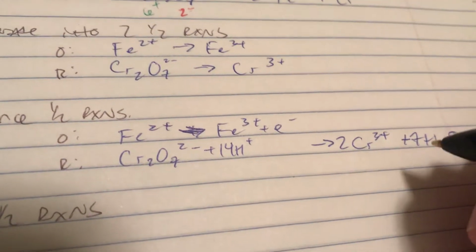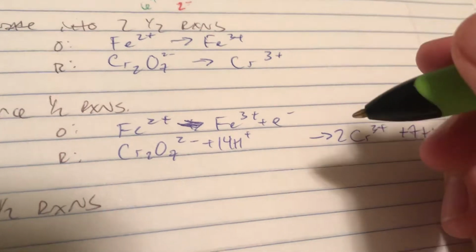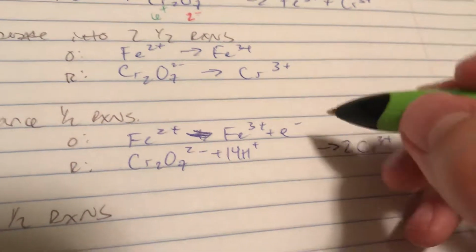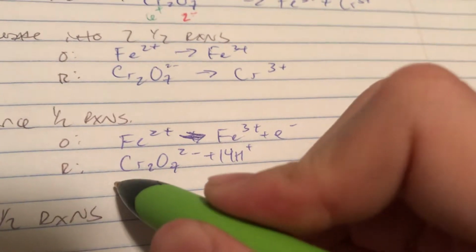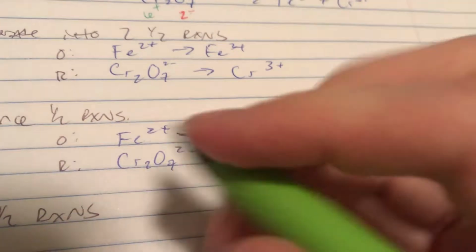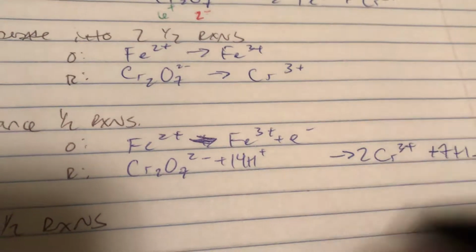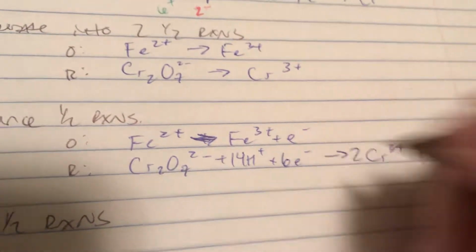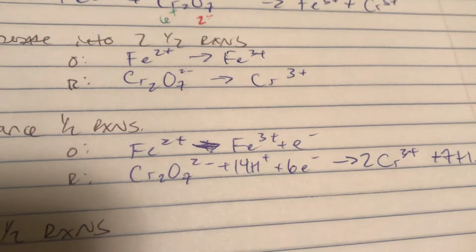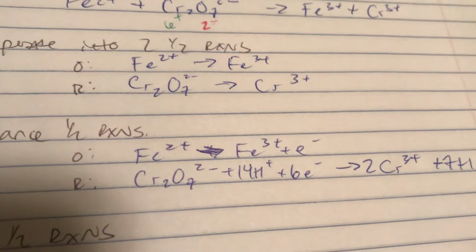And then to account for those electrons, well, 6 of them were lost because we go from 2 of 6+ down to 2 of 3+. So plus 6 electrons.